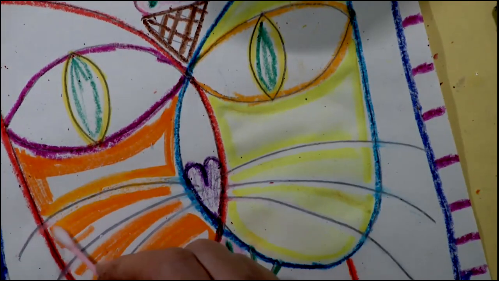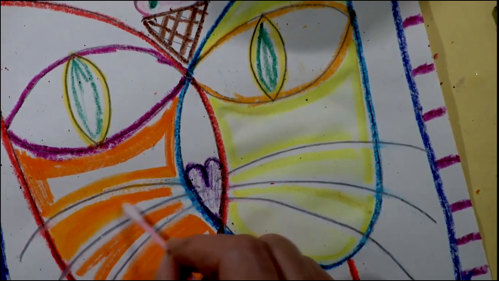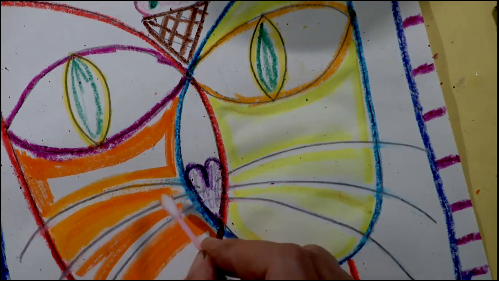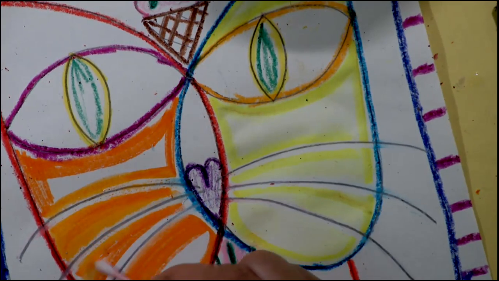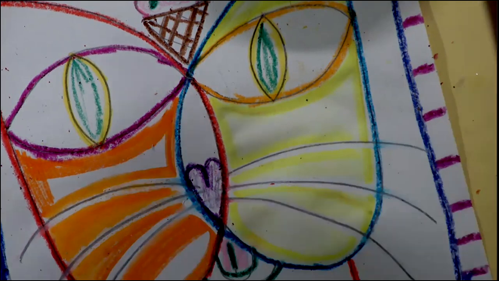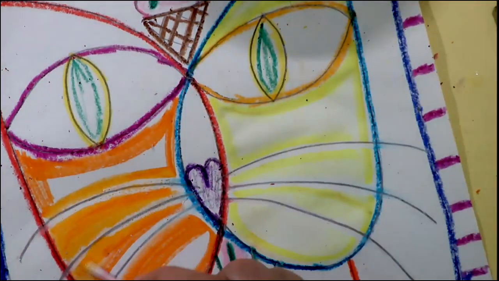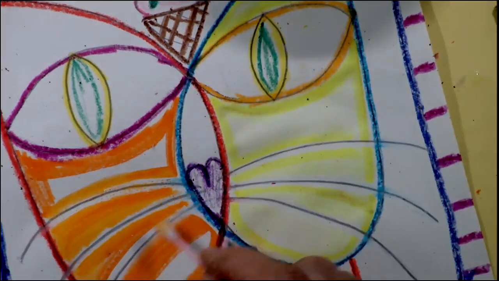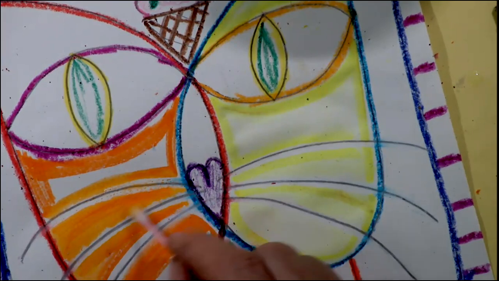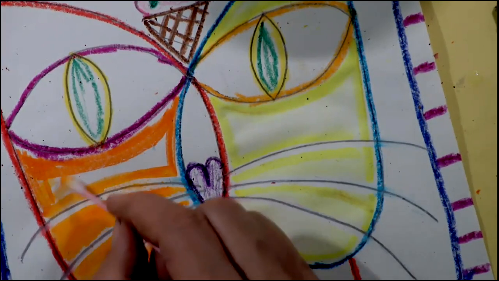So the wax crayon is acting as a resist. It is pushing away the watercolor. Look, when I try to paint over it, why isn't it going to be orange? It's because the wax crayon is there. Isn't that so cool?